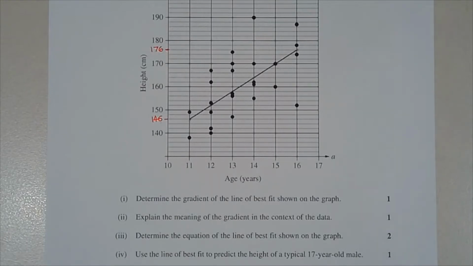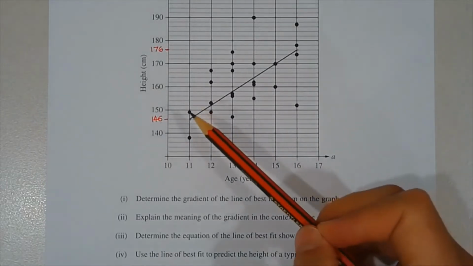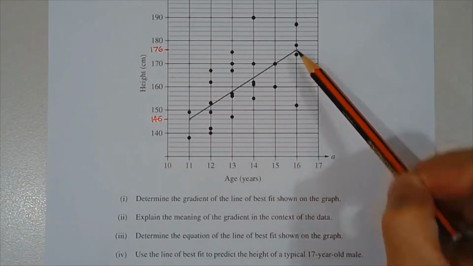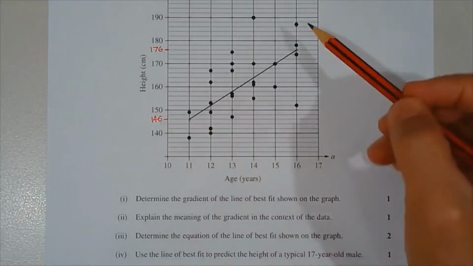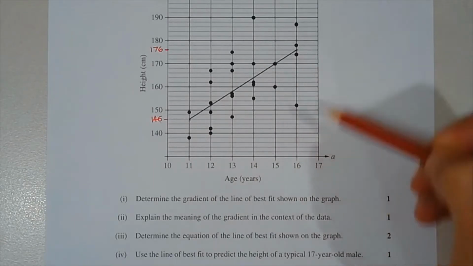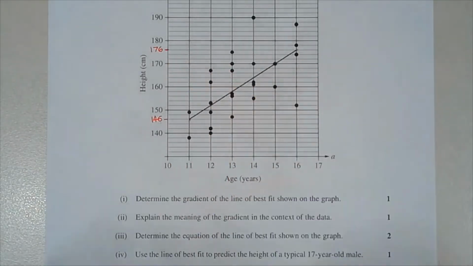Now to do that, we choose 2 points that are some distance apart from each other on the line itself. I'm going to use the 2 endpoints of the interval. So this point here has coordinates 11, 146, and this point here has coordinates 16, 176. Then we apply the 2-point formula to calculate the gradient of the line.